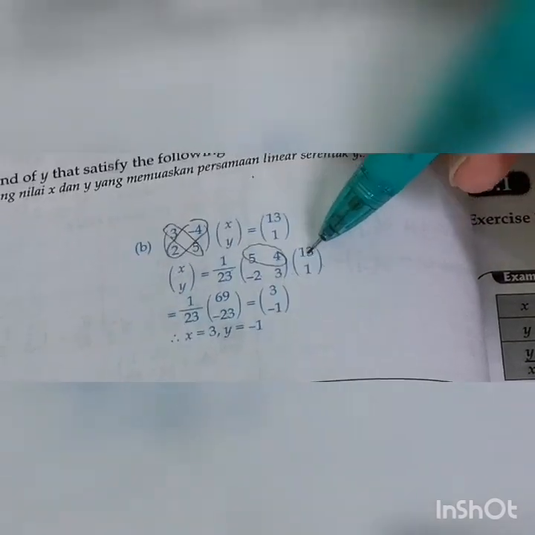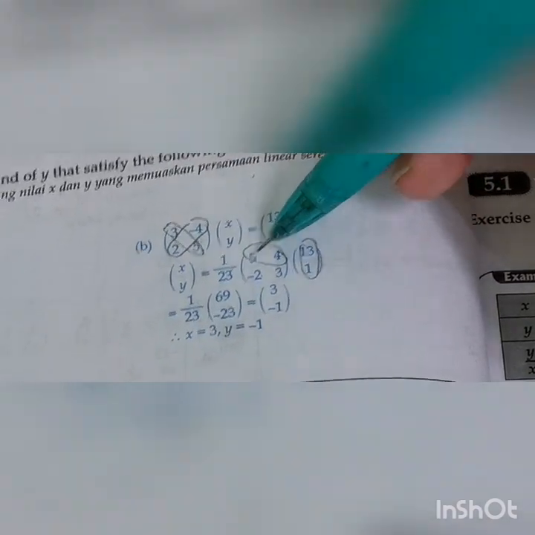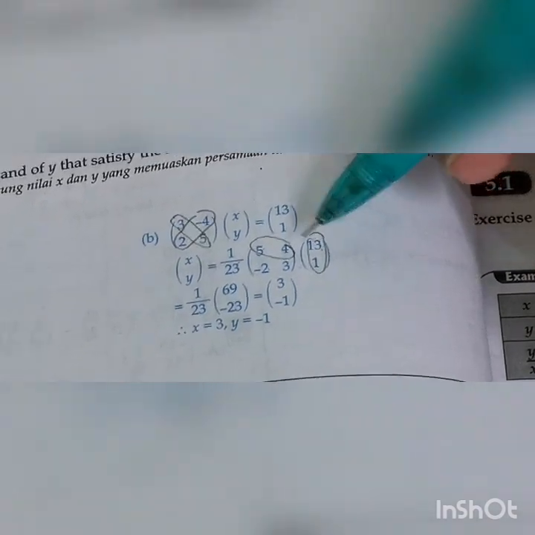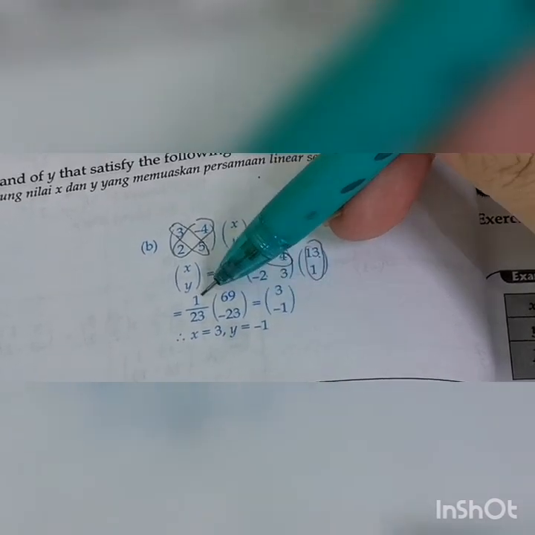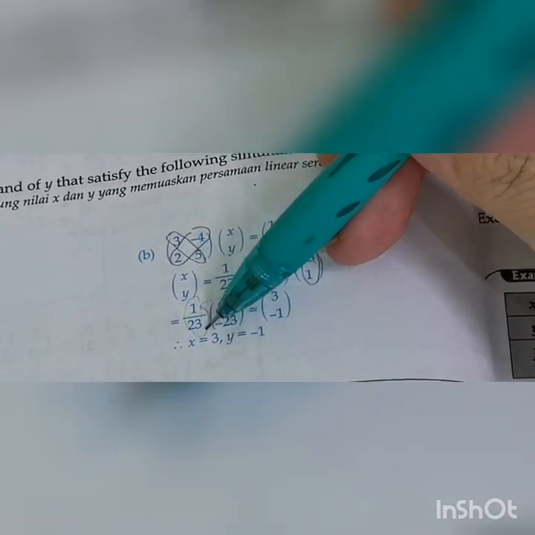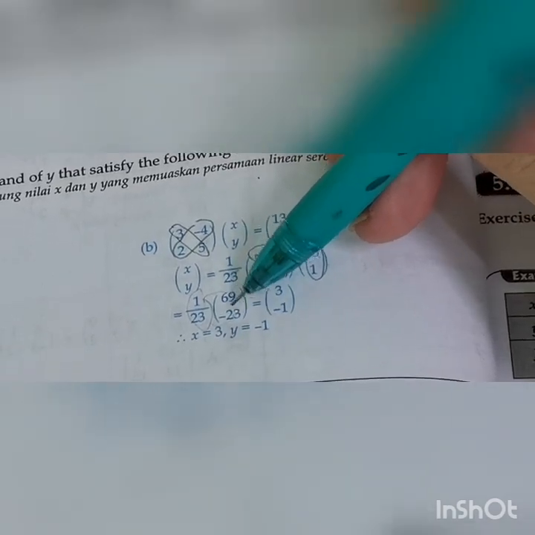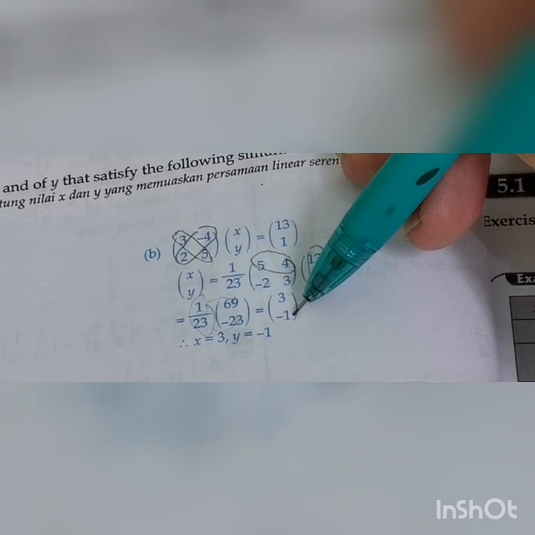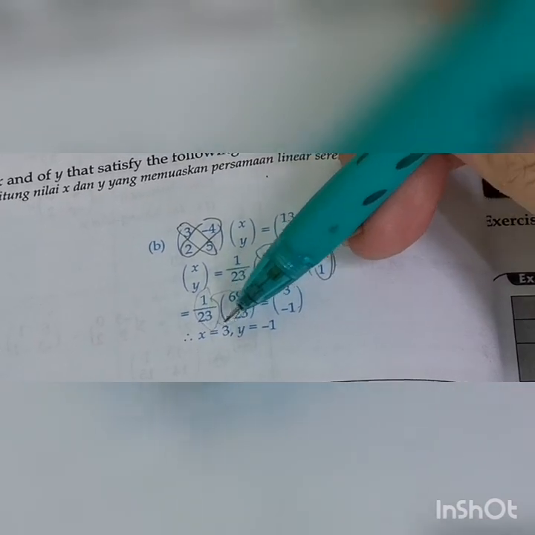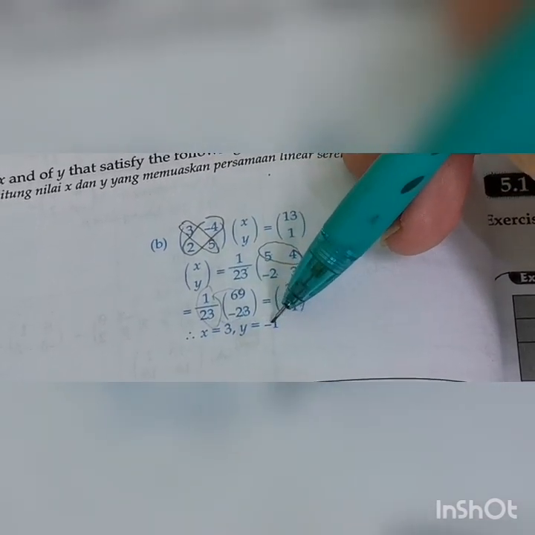And then this one times this one. Row times column. After that you can get the answer is 69 and negative 23. Don't forget this one, you need to times inside both answers or both numbers. After you simplify the answer, you get 3 and negative 1. Make sure you write down the final answer. X is 3, Y is negative 1.